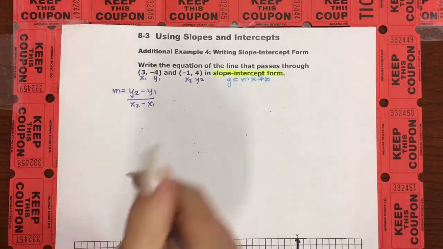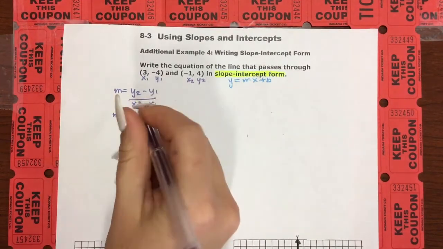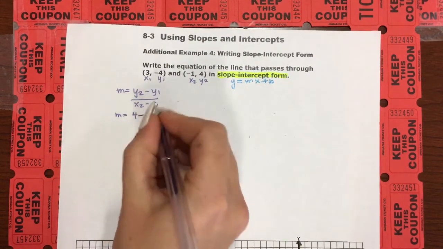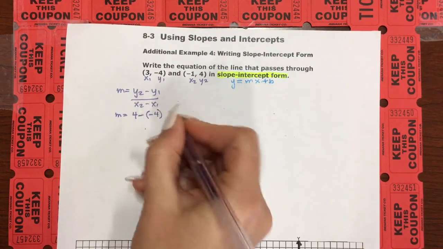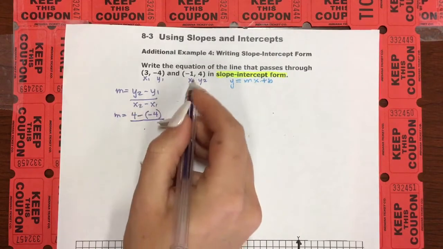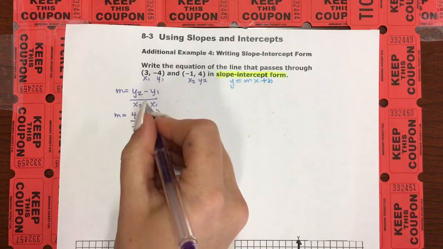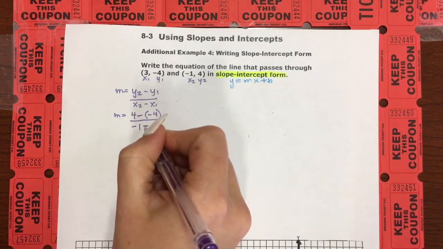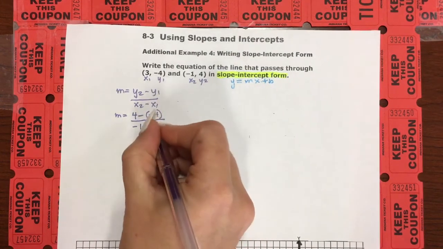Then we're going to simply input these values in for the variables. So y2 would be 4 minus y1, which is -4. It's a negative number, so I'm going to substitute it in with parentheses. All over x2, which is -1, minus, because the formula has a minus, and then my x1 is 3.